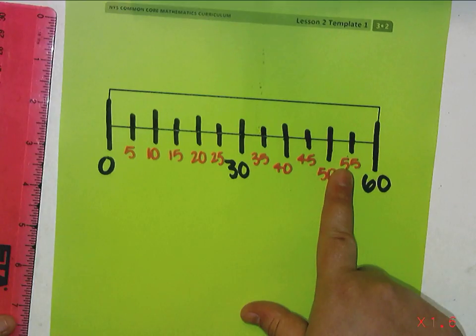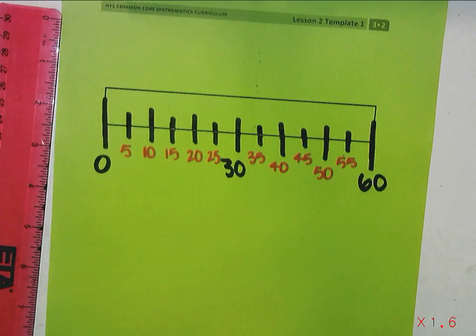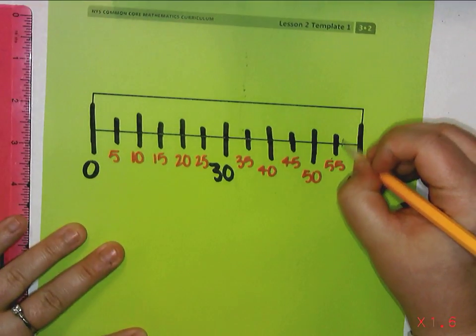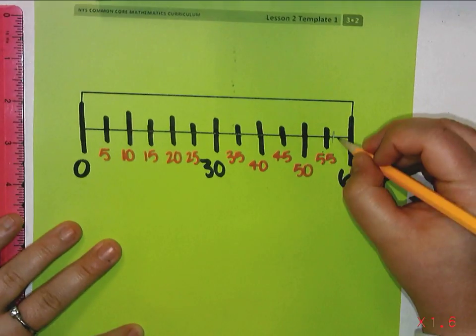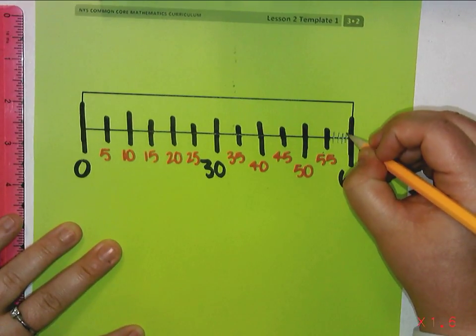Now, we're still finding 55, right? 58, excuse me. So let's draw the tick marks here from 55 to 60. So there's 55, 56, 57, 58, and 59.